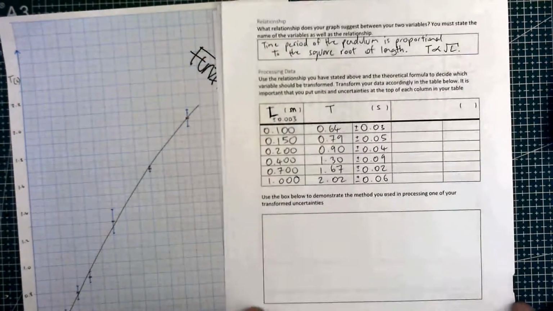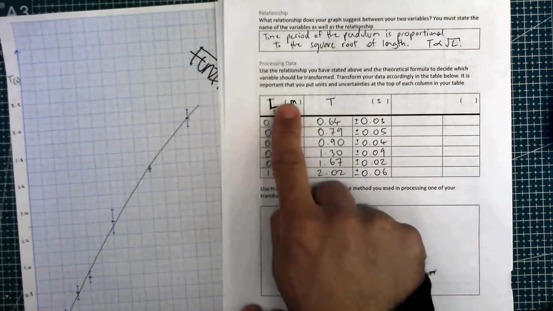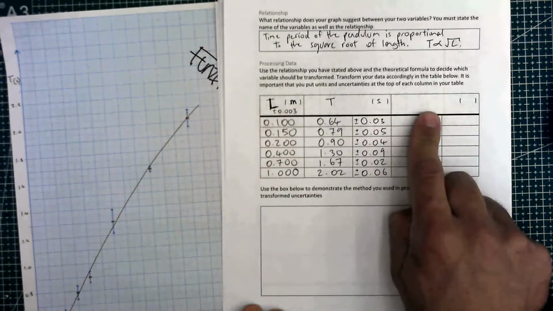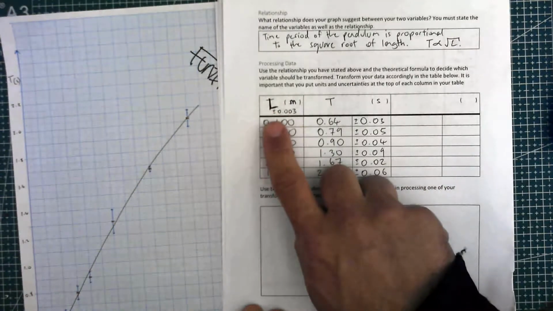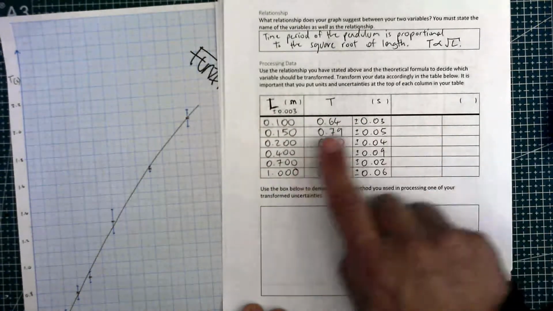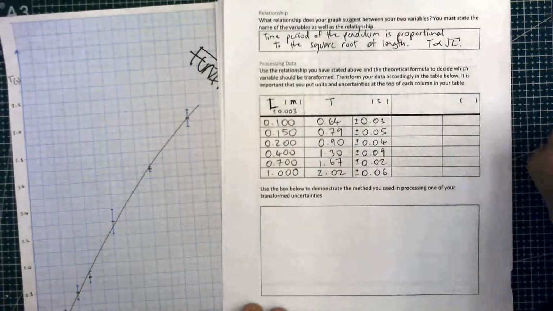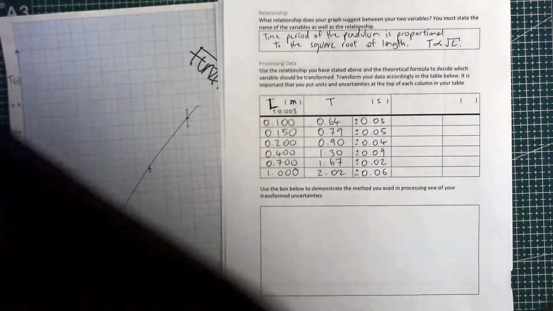Okay, so what we're going to be looking at is how can we transform these values here of L into square root of L values. That's probably pretty straightforward if you did physics 2.1. Now we have to consider the uncertainties here as well and how we transform those. So let's have a quick look at what it means basically.